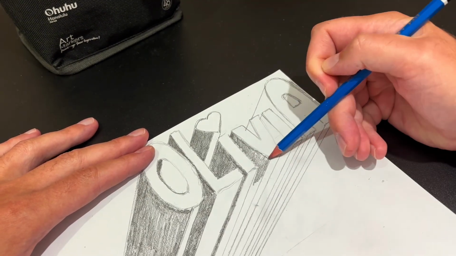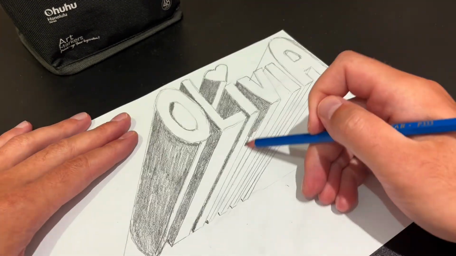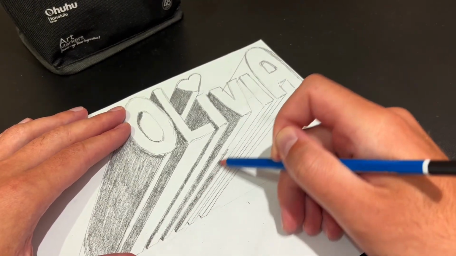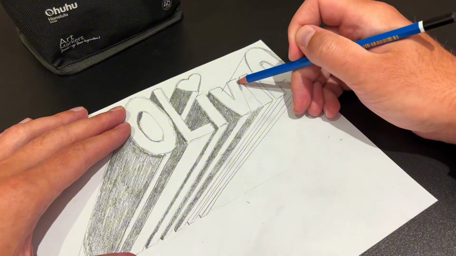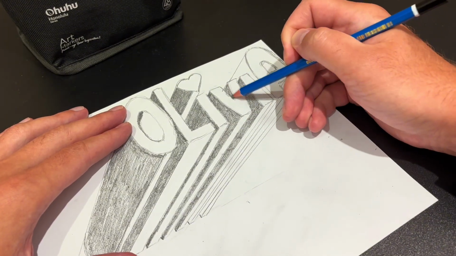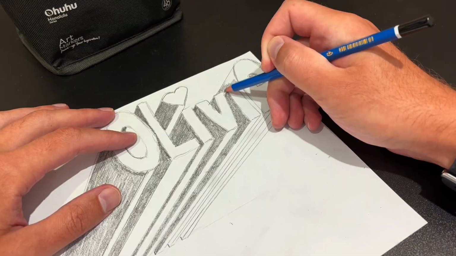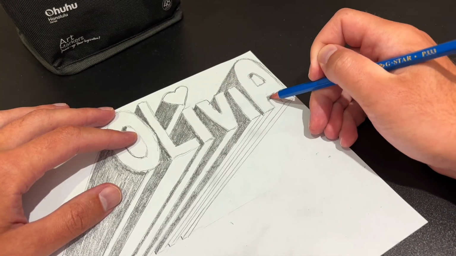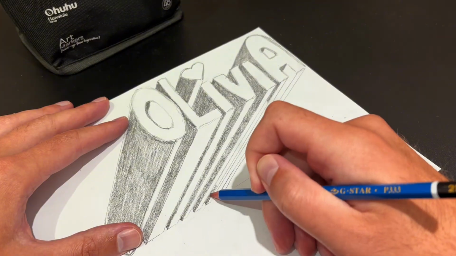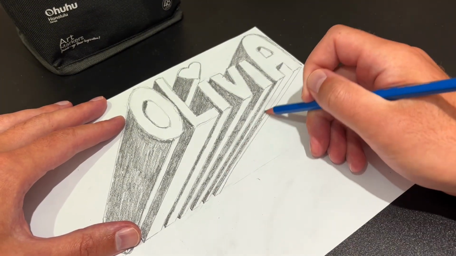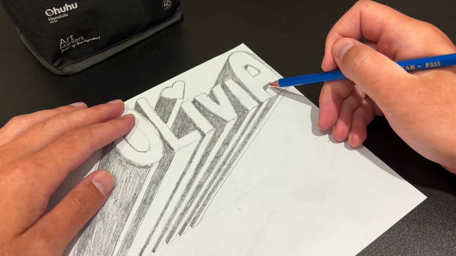I'm switching to a fine liner and carefully defining the outlines of the letters. This is the moment when the drawing starts to feel much more intentional. I'm also outlining the side faces because these are what will eventually make the letters look like they're standing above the paper. And there's one small detail that makes a big difference. I want the bottom edges to stay really clean and straight.